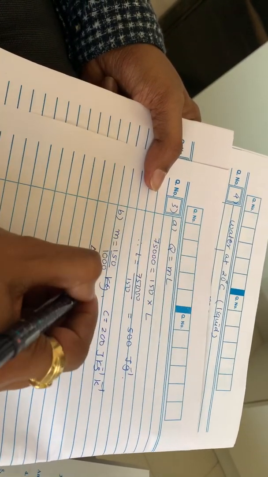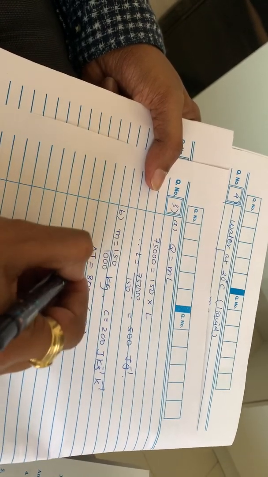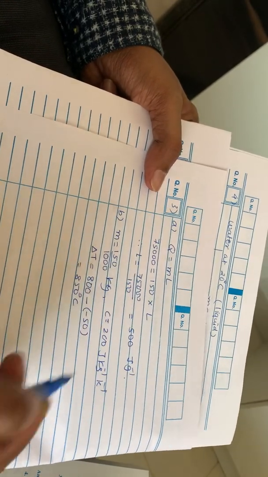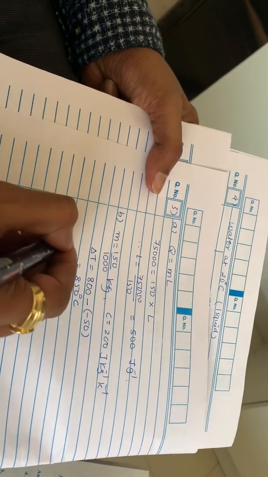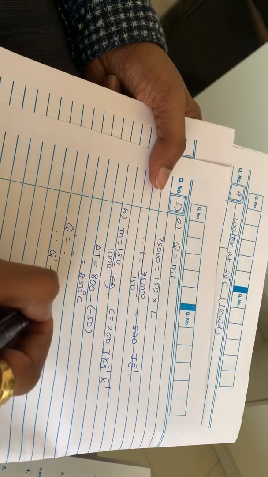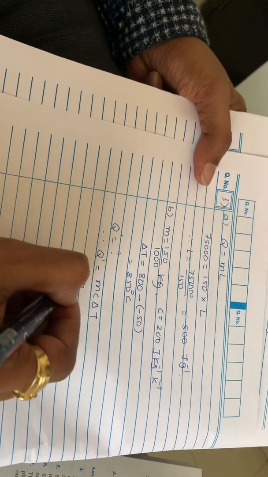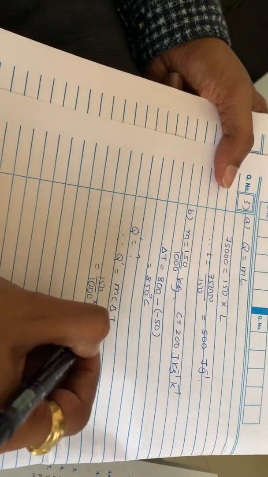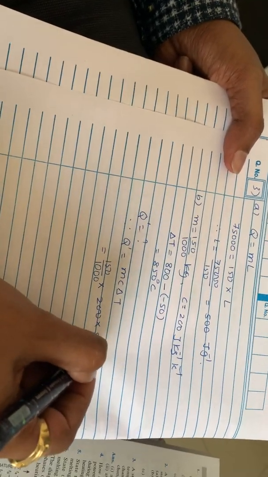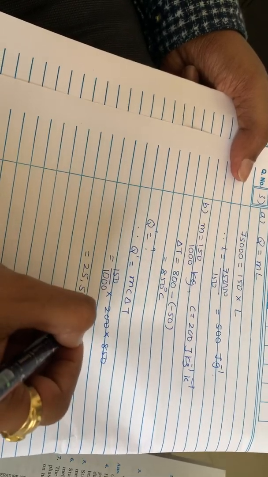Delta T is given as 800 minus of minus 50, which is 850 degrees Celsius. Now additional heat is Q dash. Since Q dash is equal to mc delta T, mass is 150 upon 1000 into 200 into 850. If you substitute this part, this comes out to be 25,500 joule.